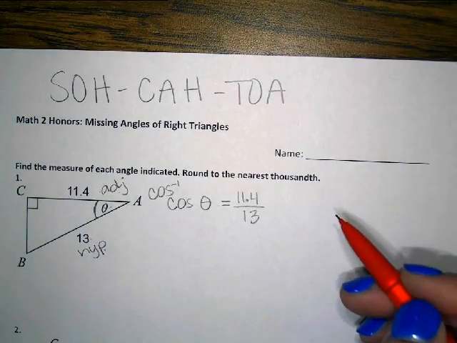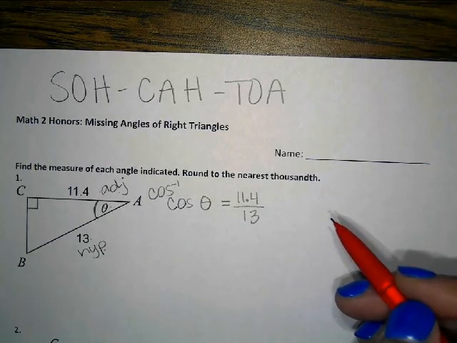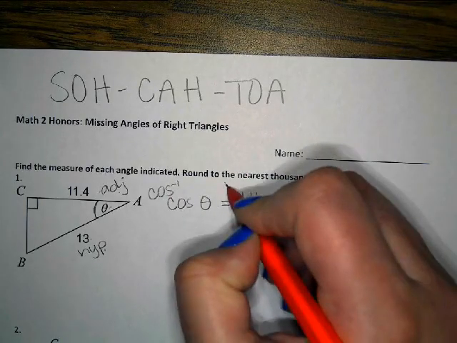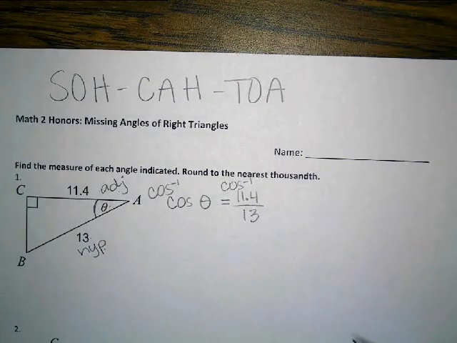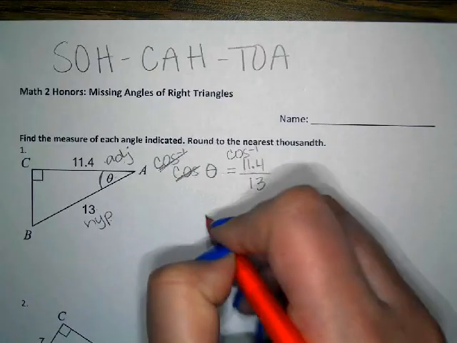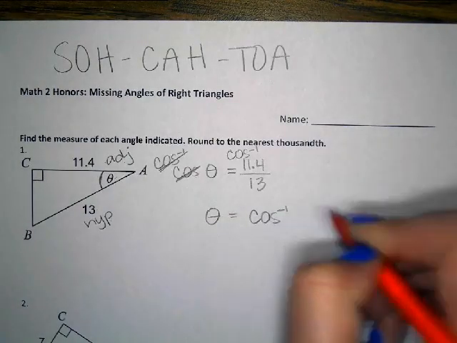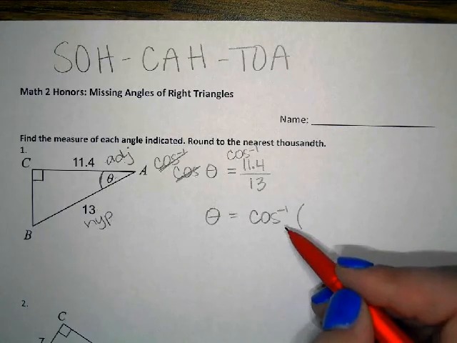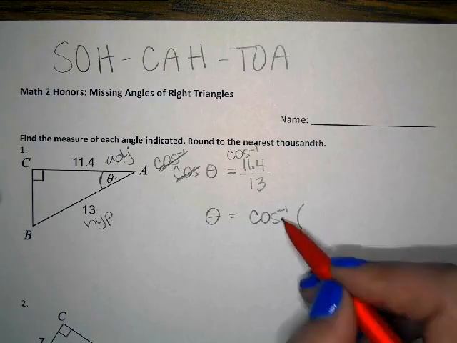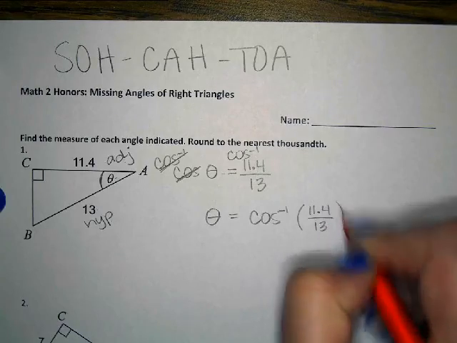But I can't just do cos inverse on the left side because now I've changed the equation. Whatever change I do, I have to do on both sides. So if I do cos inverse on the left side, I'm going to do cos inverse on the right side as well. Okay? So cos inverse and cos cancel each other out, and I just get the angle, theta. Theta is going to equal cos inverse of, and whenever you type in cos inverse on your calculator, it's always going to ask what do you want me to do the cos inverse of? And it's going to be cos inverse of adjacent over hypotenuse.